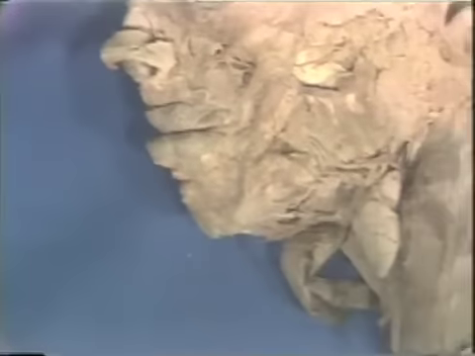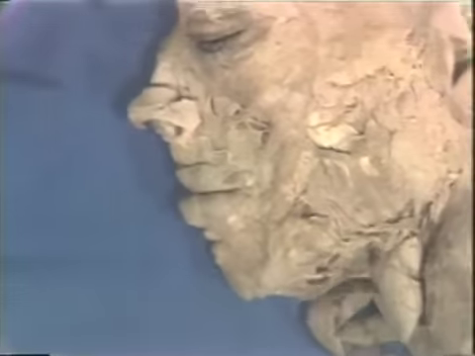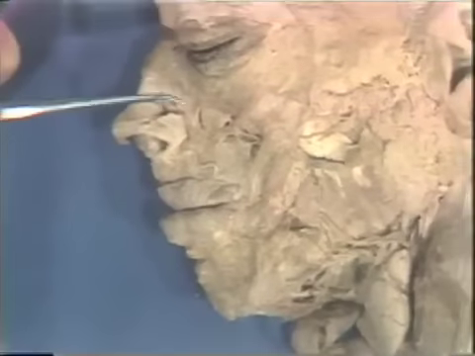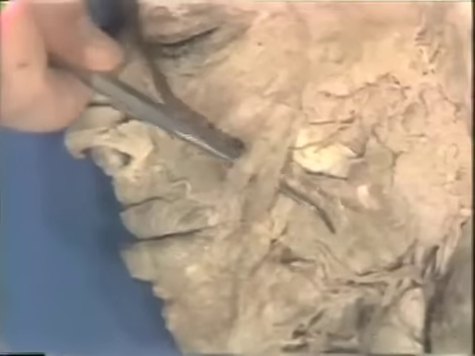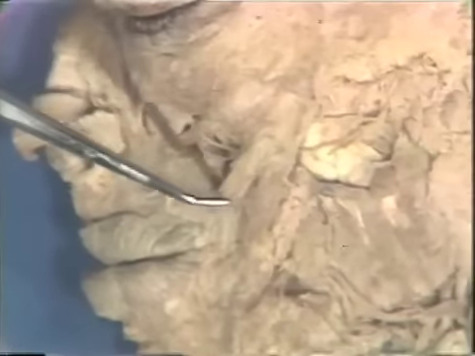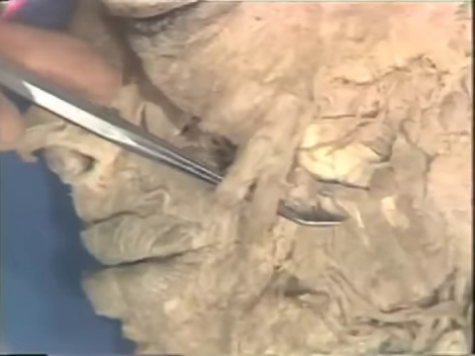Let's then look at some of the muscles of the upper lip. Coming down from the cheekbone area, we have two muscles, one large and one small. Zygomaticus major here, with a split in it, which is abnormal. We usually do not find this kind of a variation of the zygomaticus major muscle.